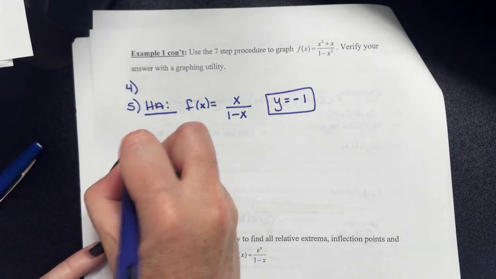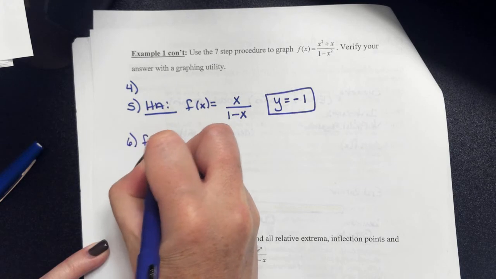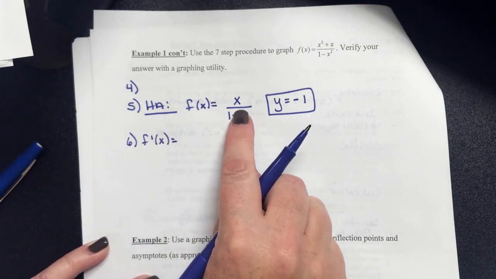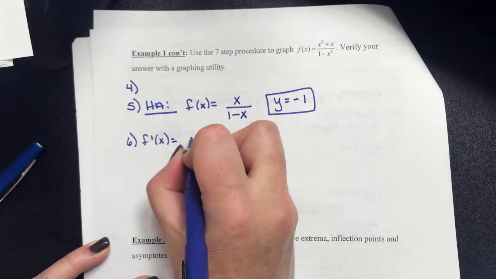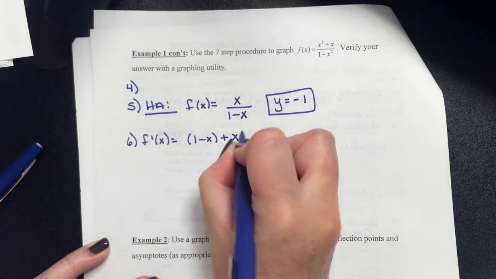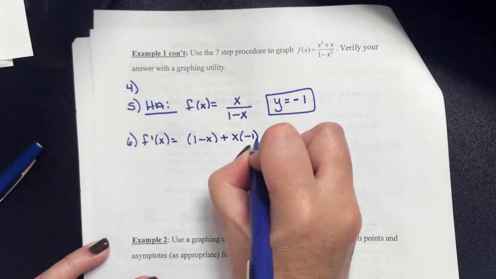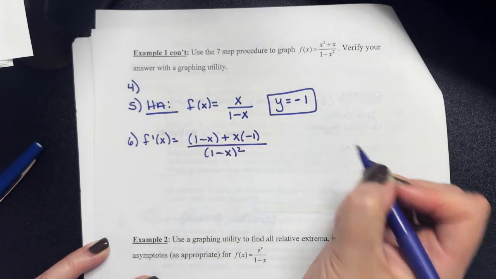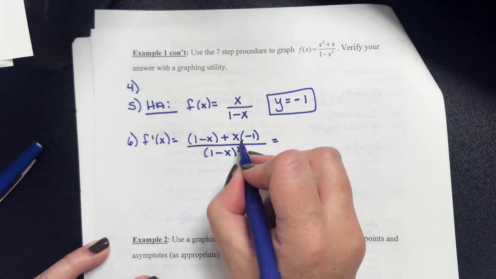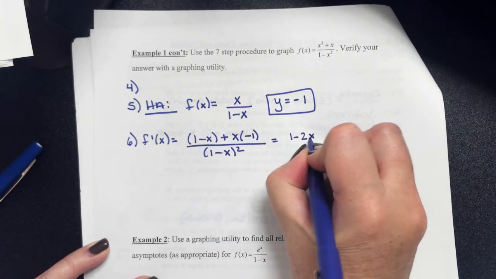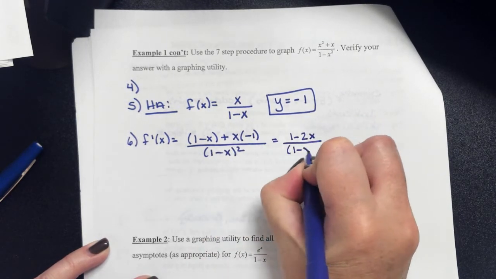My derivatives. I'm going to have to use my quotient rule on this. So f prime is 1 times my denominator, minus the numerator times the derivative of the denominator, which is negative 1, all over (1 minus x) squared. So with negative x minus x, that's going to be 1 minus 2x, over (1 minus x) to the second.